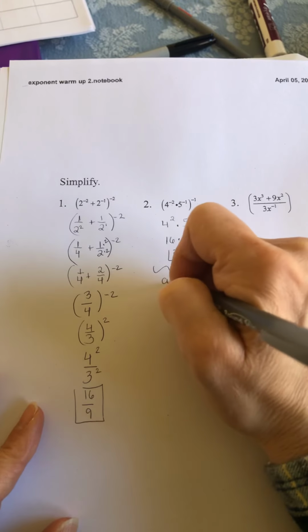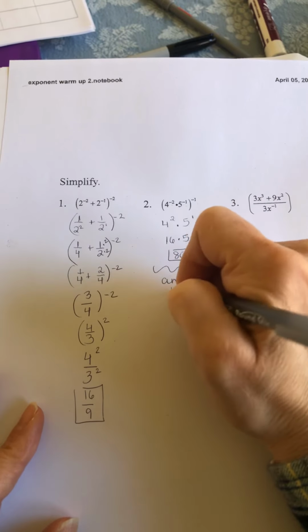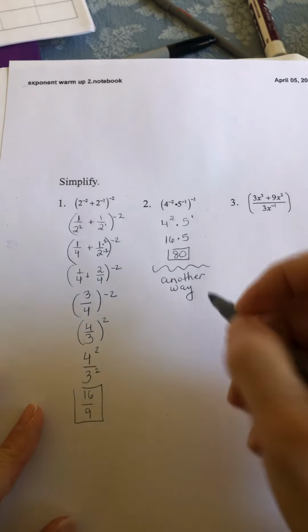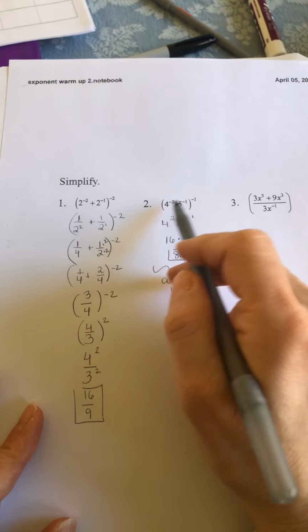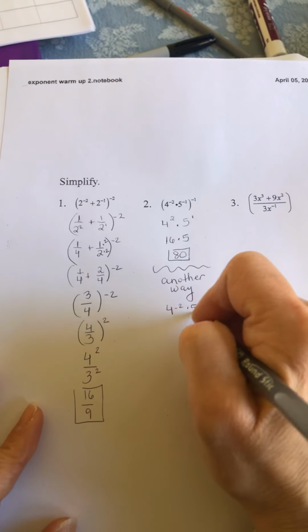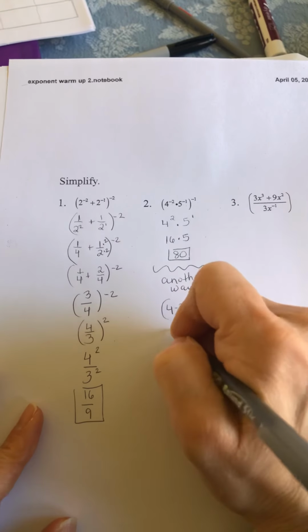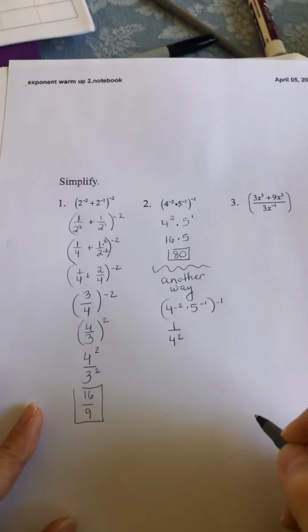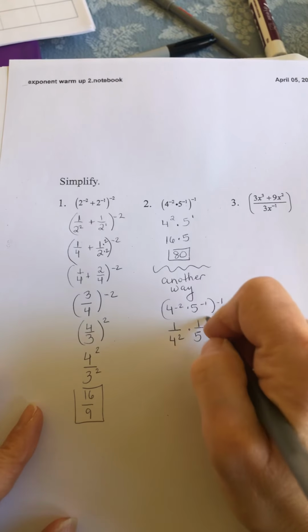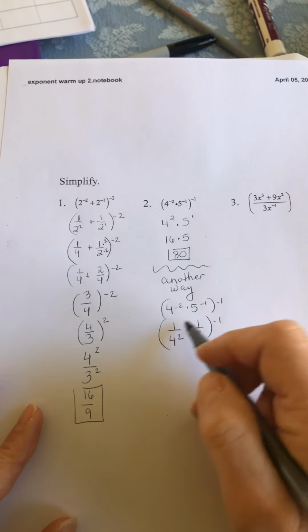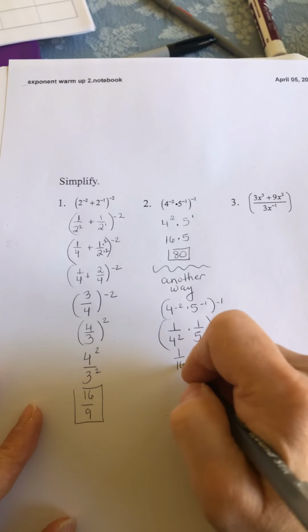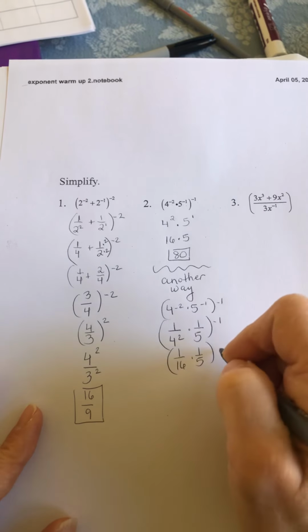Another way to do this is to think about following PEMDAS almost like what we did in the first question. So if we follow PEMDAS here, I'm going to first take this 4 to the -2nd and change that to 1 over 4 squared. And then I'm going to do the same thing with the 5 to the -1st. That becomes 1/5 using our laws of exponents. So I'm working inside the parentheses. This is my P for the PEMDAS. This becomes 1 over 16 and then times 1 over 5.